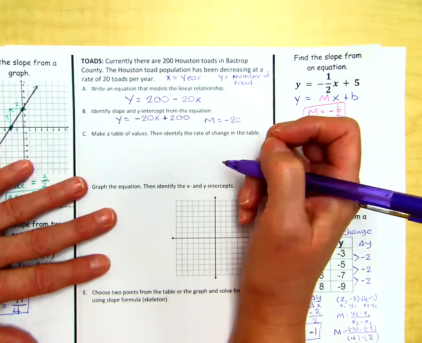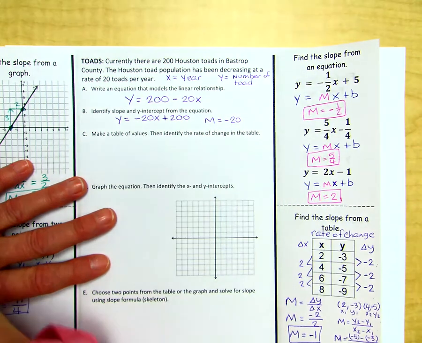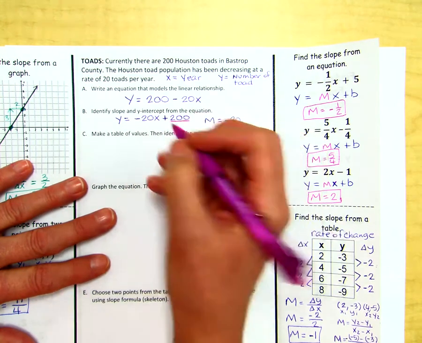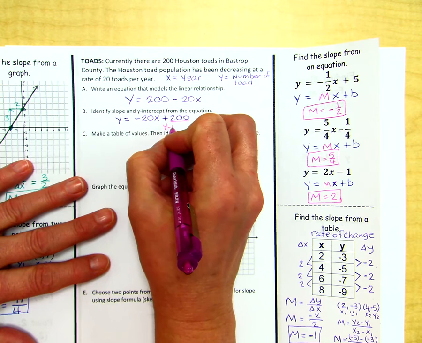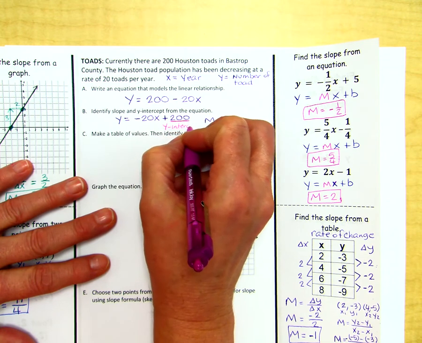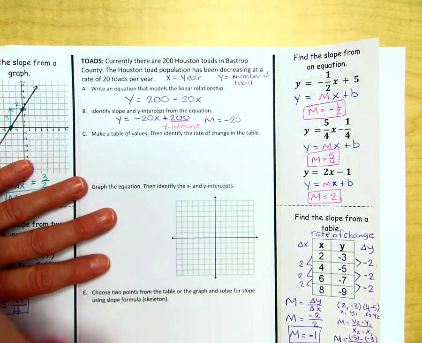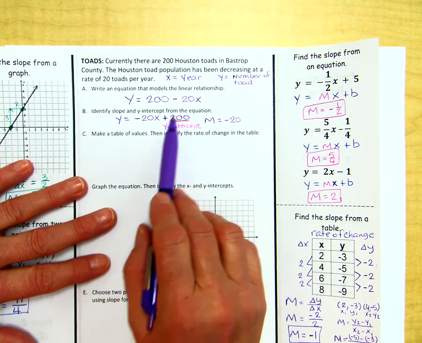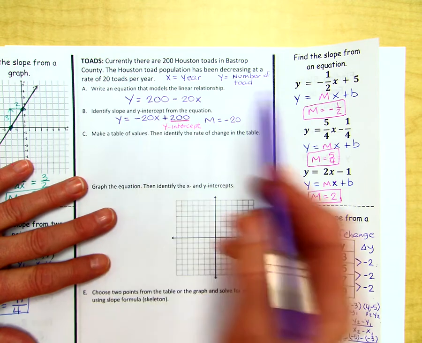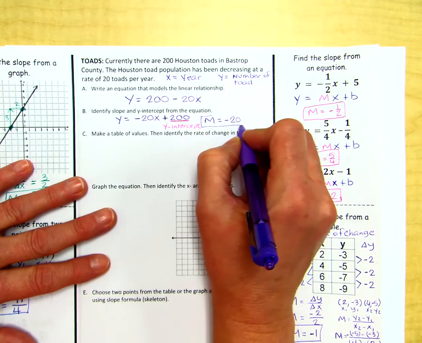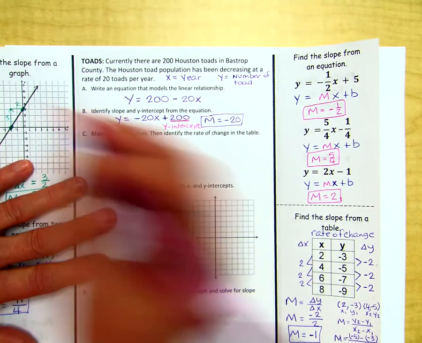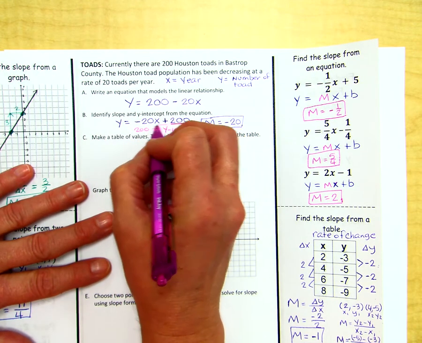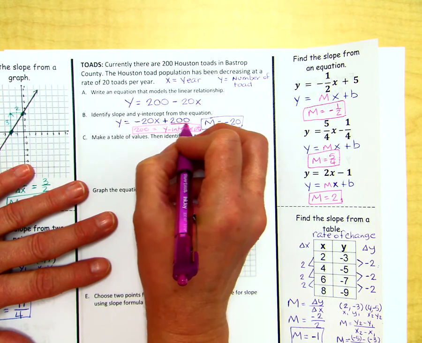Then we have our y-intercept. The y-intercept is that initial starting point right here. This is our y-intercept. Okay, so we had y equals m times x plus b. B is your y-intercept. This is your slope. So here's our y-intercept, and then we can say that 200 equals our y-intercept.